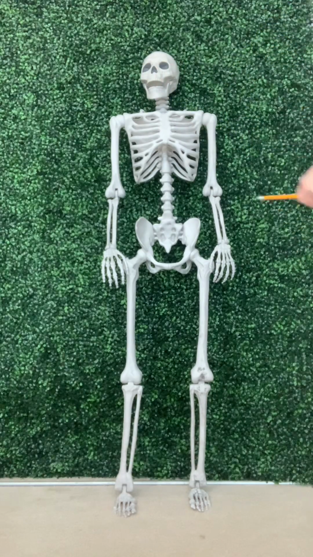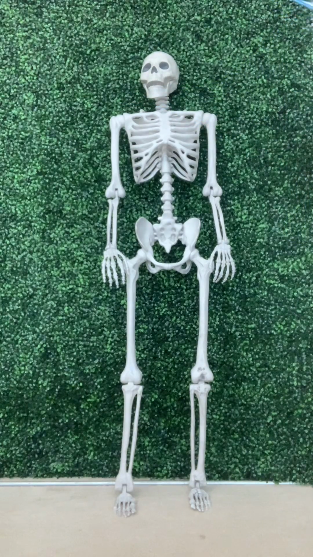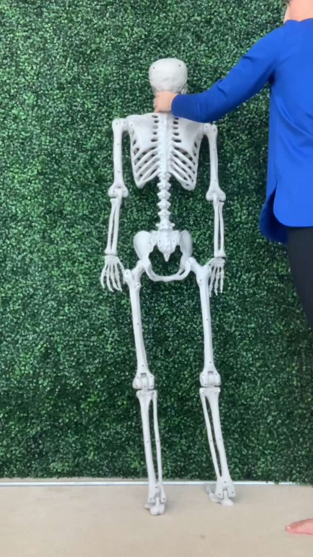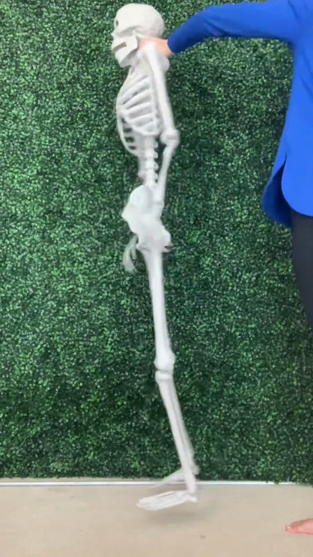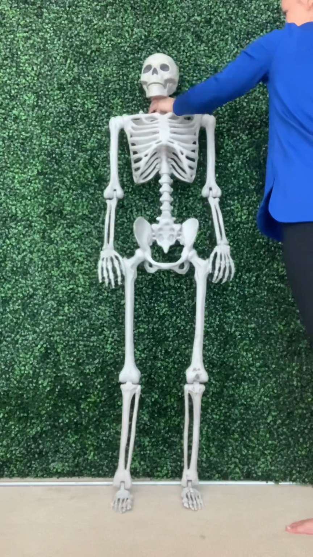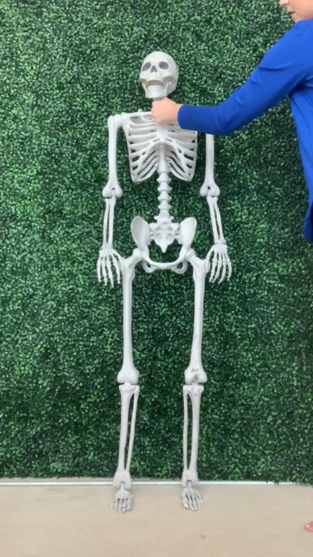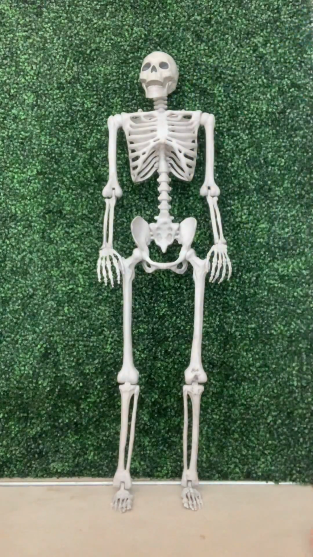We have the mandible, which is this bone right here. We have our occipital bone, which will be the very back of the skull, with this bone right in here. Right. Next we have the hyoid, right up here. Can't really see it on the model, but it'll be the bone that's like right up here. We have the sternum.